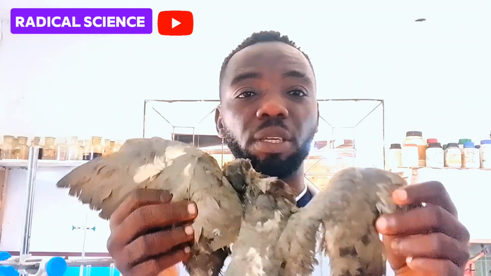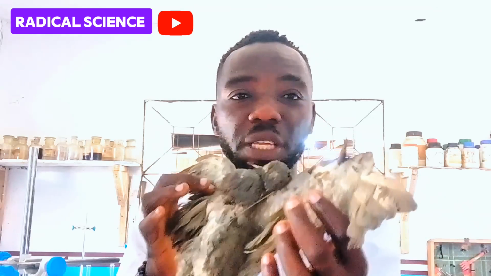Let's move over to specimen F. Here, specimen F says head of a pigeon with the neck. Head of a pigeon with the neck. Now, if you look at my pigeon, this is a preserved pigeon. We have already preserved it. I believe this pigeon has lasted up to 7 years.